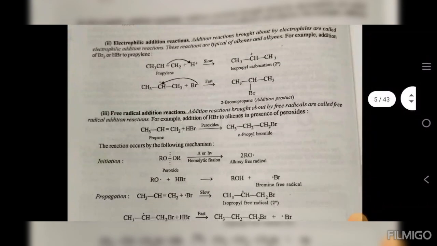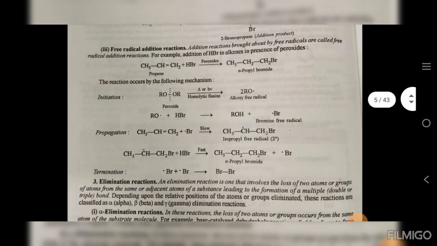Ketone, nucleophile, ketone cyanohydrin addition product. Electrophilic addition reactions. Addition reactions brought about by electrophiles are called electrophilic addition reactions. These reactions are typical of alkenes and alkynes, for example, addition of Br2 or HBr to propylene. Propylene, isopropyl carbocation, secondary, 2-bromopropane addition product.